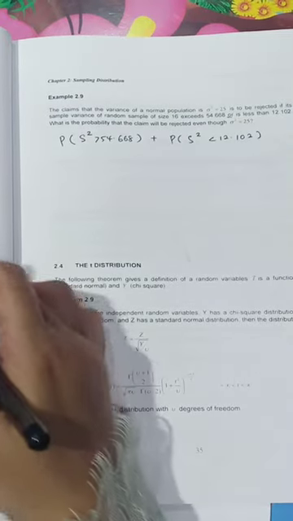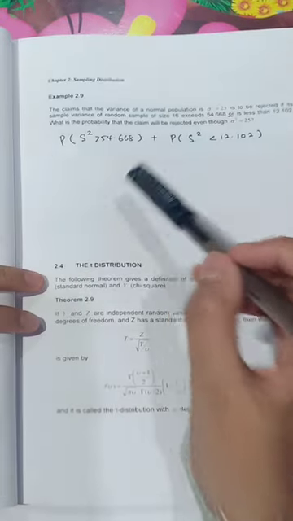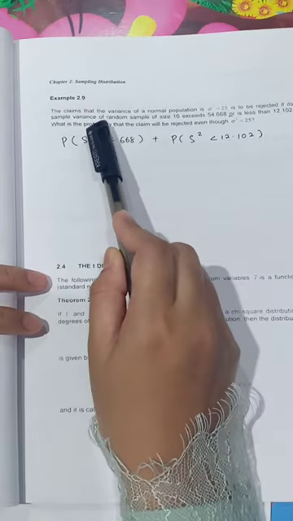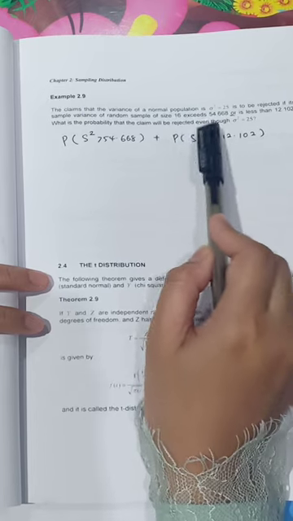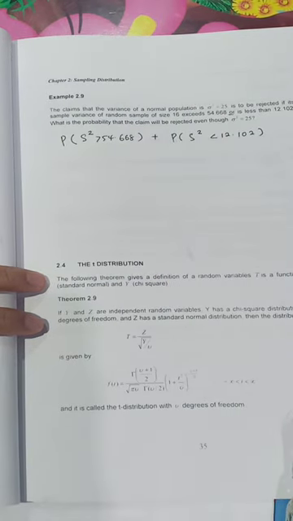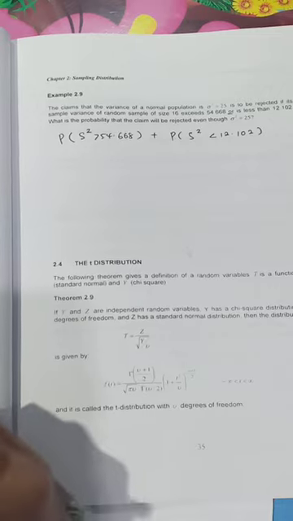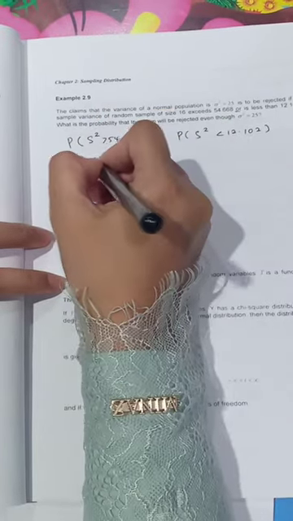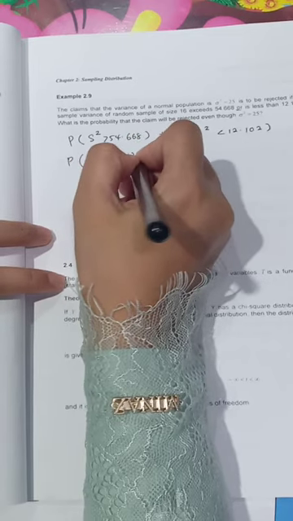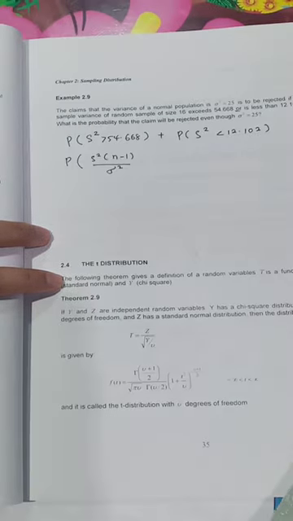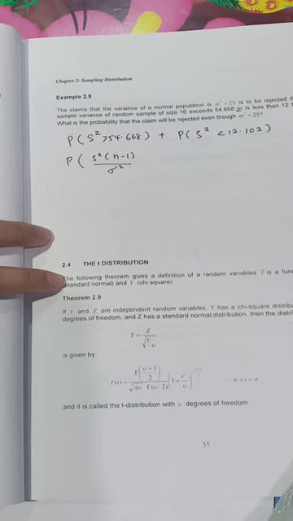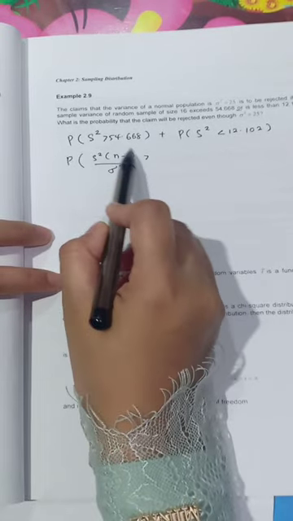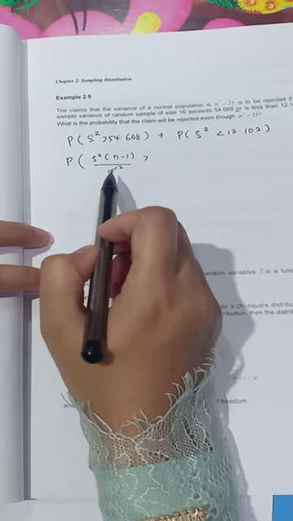Okay, so to find the probability, we need to know the distribution here, right? So, according to the theorem, we know that the random variable n minus 1 s square over sigma square is a chi-square distribution.